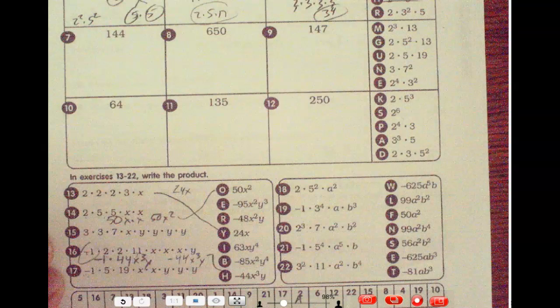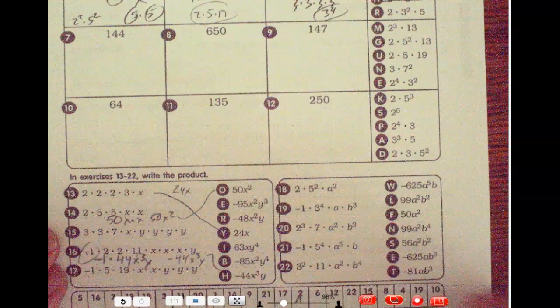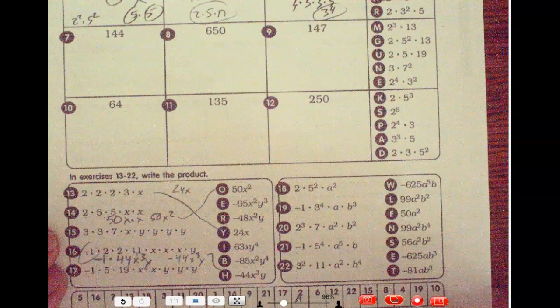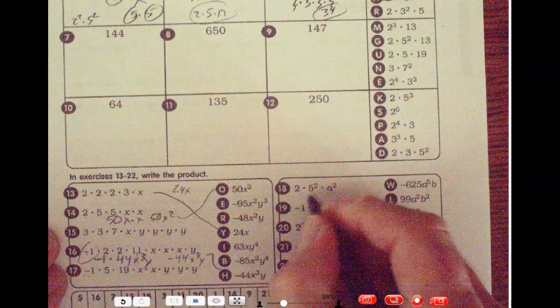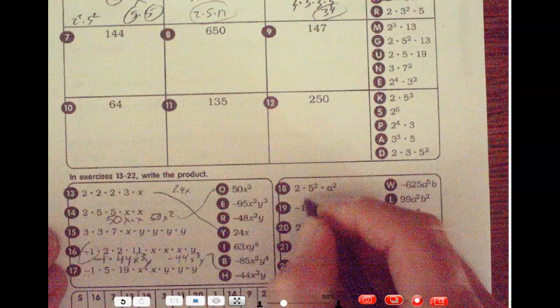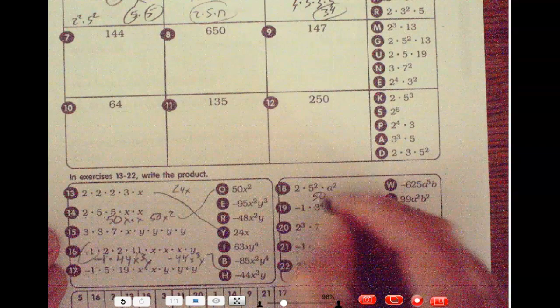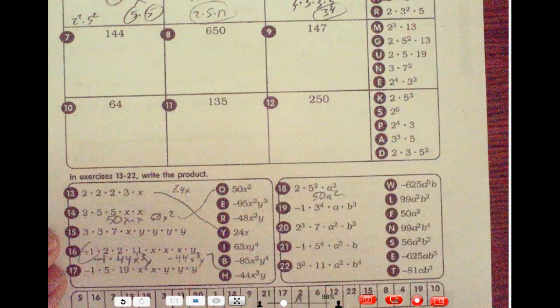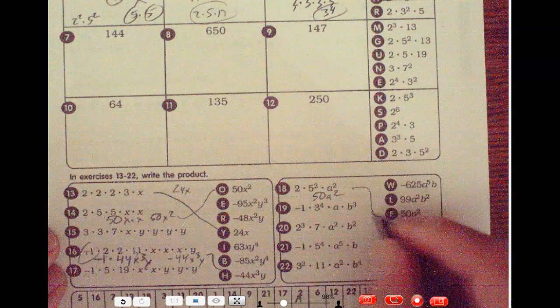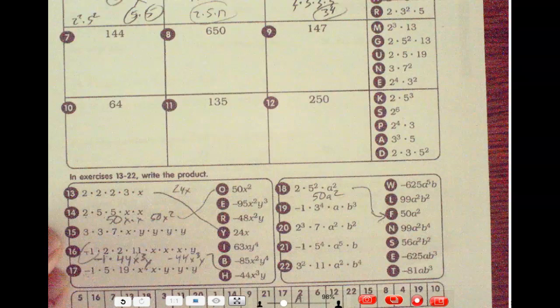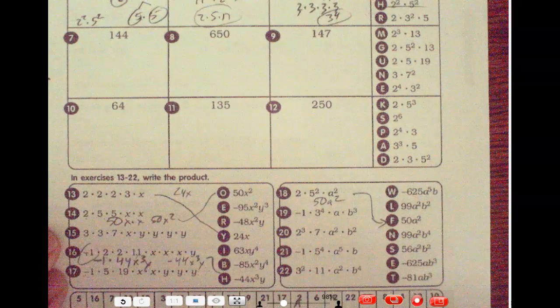And you can plug those answers in. They're pretty straight up. What are we doing over here? Over here, same thing. We're just circling what we've got. So this is going to be 2 times 25, which is going to be 50, and then you're going to have a squared. So you just find 50a squared and connect it. There's your answer to your problem. Okay, again, you can use a calculator on these too. I'm just strong with the mental math.